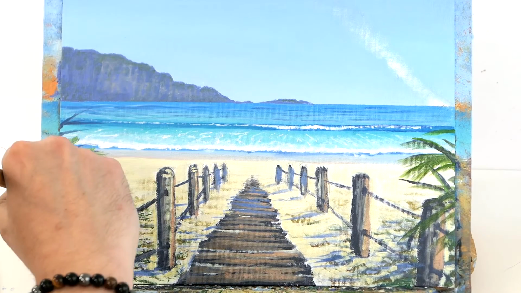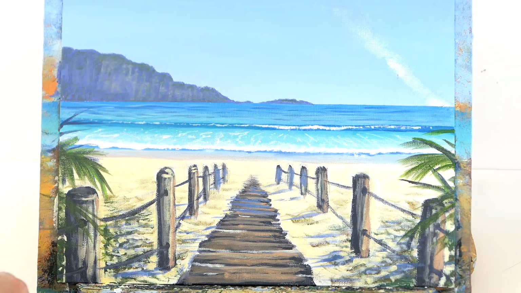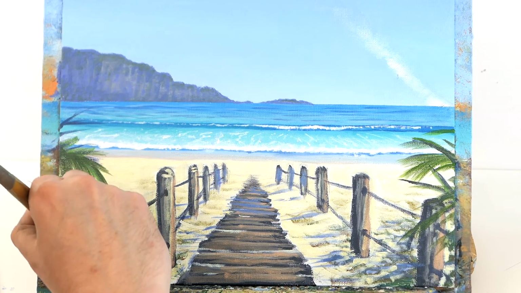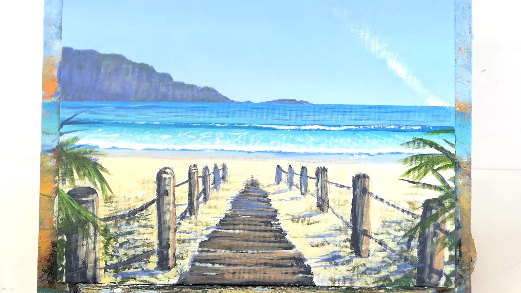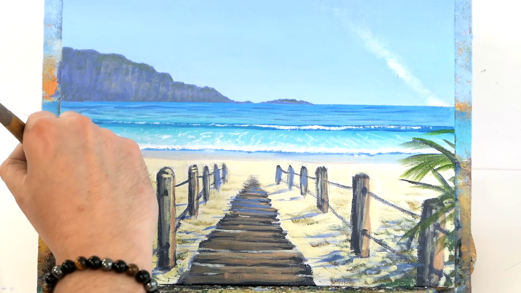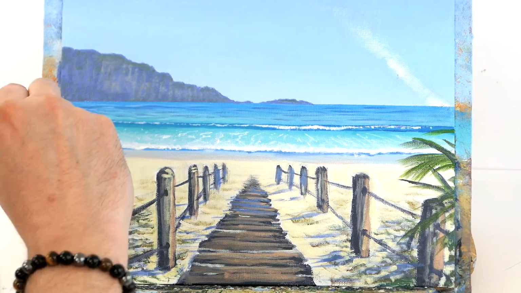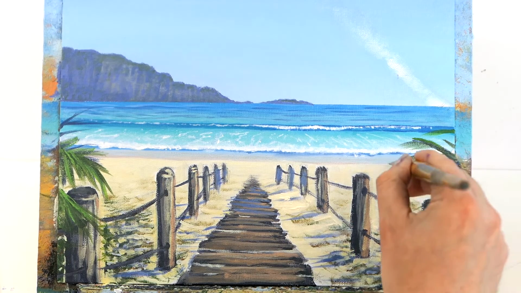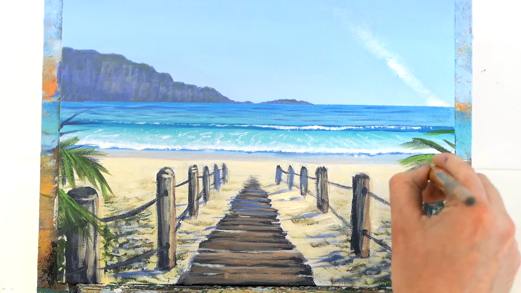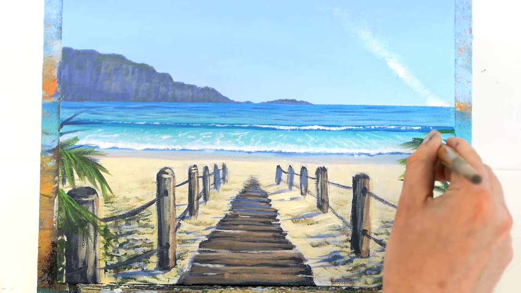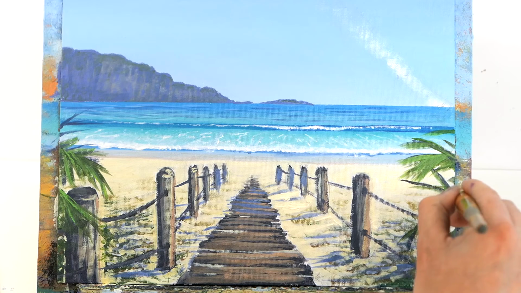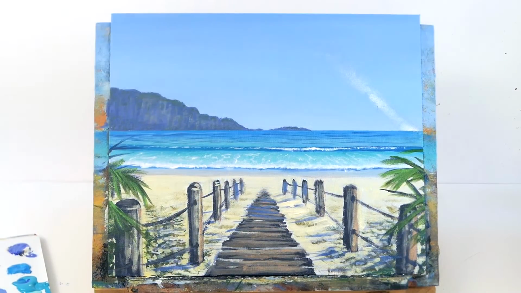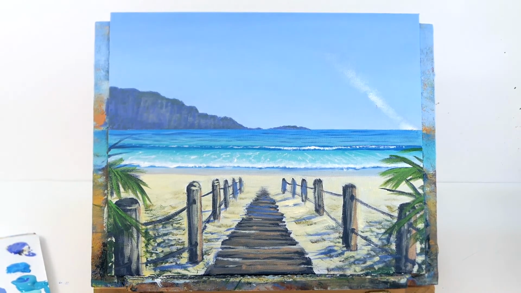So let's have some leaves hanging over here. Add some highlights with that lighter green over the top. So there we go. Again, by leaving gaps so the dark colour can shine through against the light colour, it just makes it look more 3D. So there we go, that's starting to take shape.